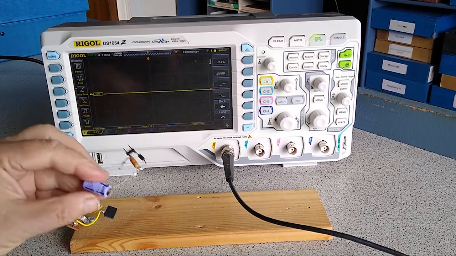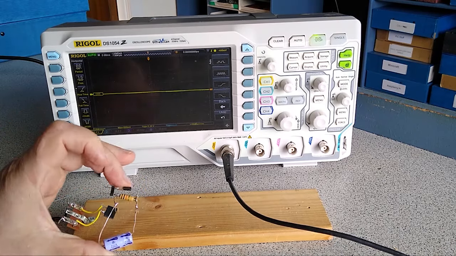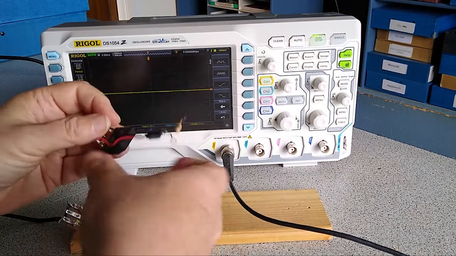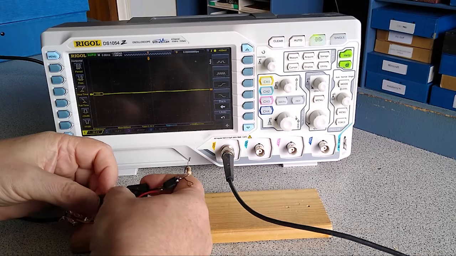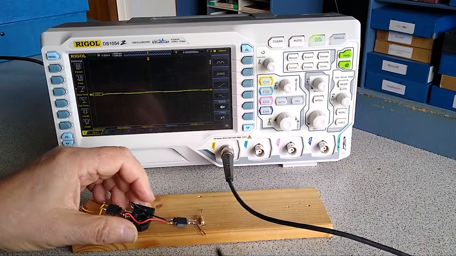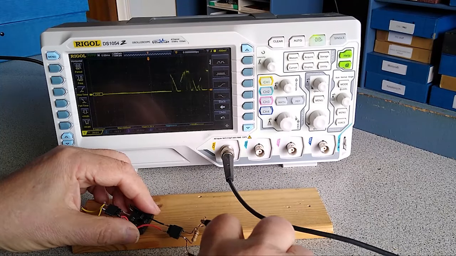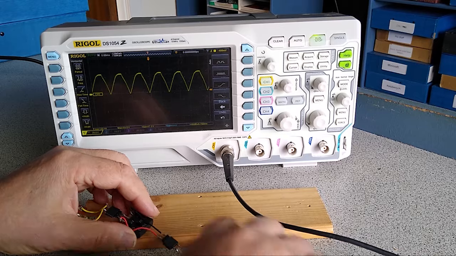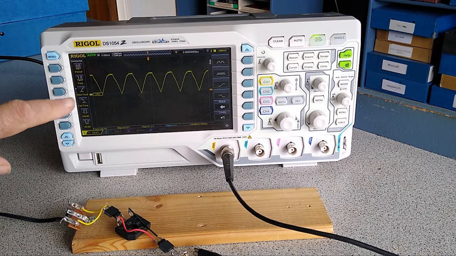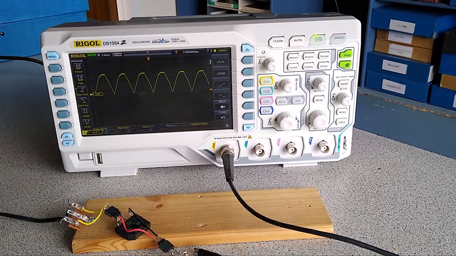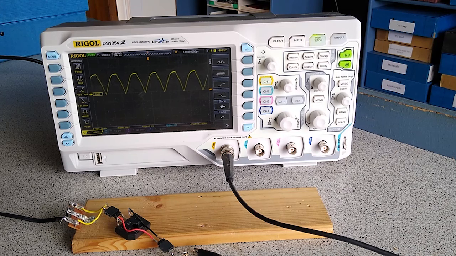If we replace the single diode with a bridge rectifier and we now connect the scope, we can see that we now have full wave rectification.